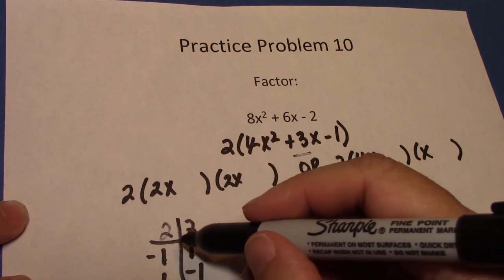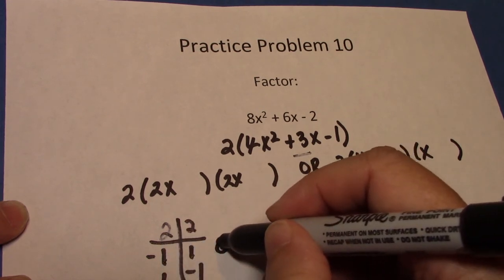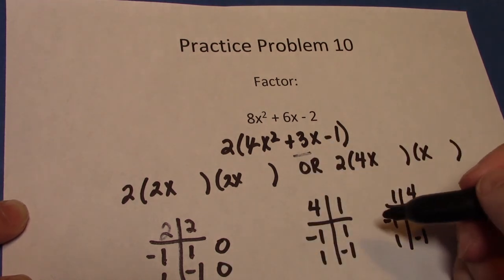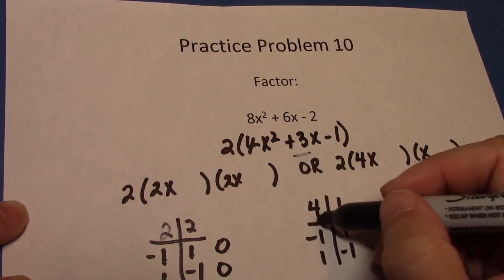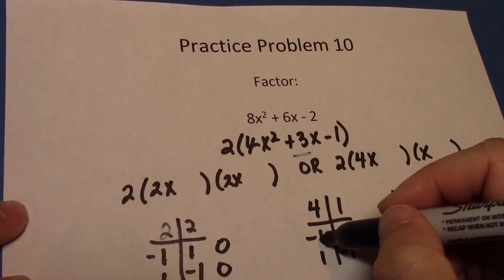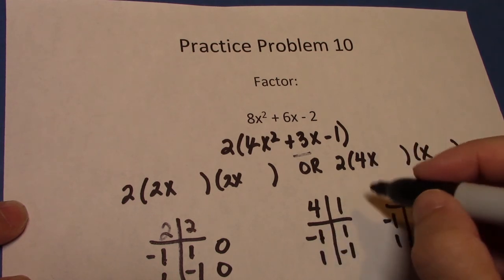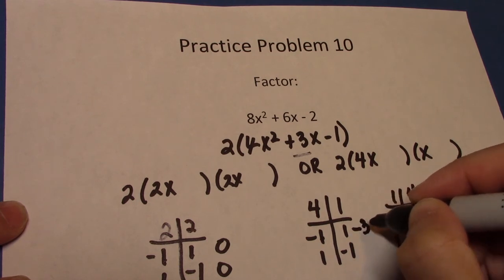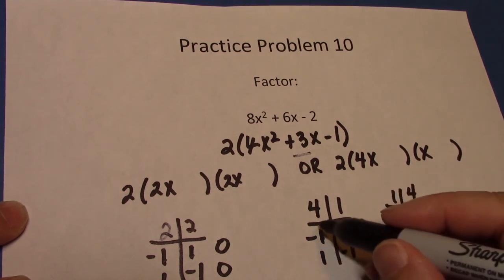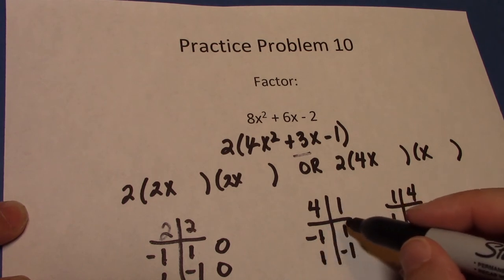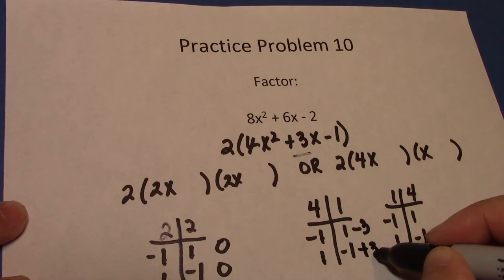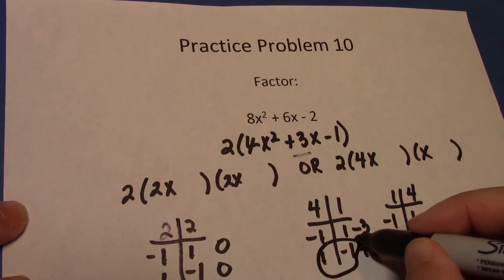That's -2 plus 2, that's 0. And this is also going to be 0, not a positive 3. 4 times -1 is -4, plus 1 is -3. Well, let's try the other one then, because positive 4 plus -1, that's going to be our positive 3. And that's the one that we want.